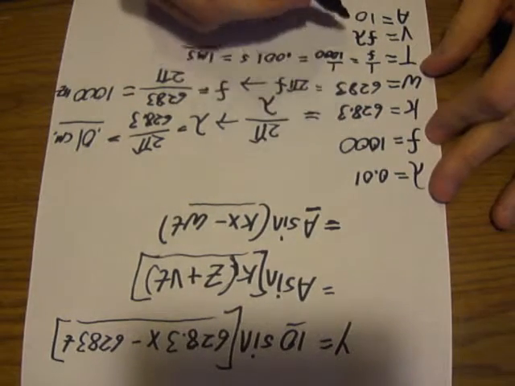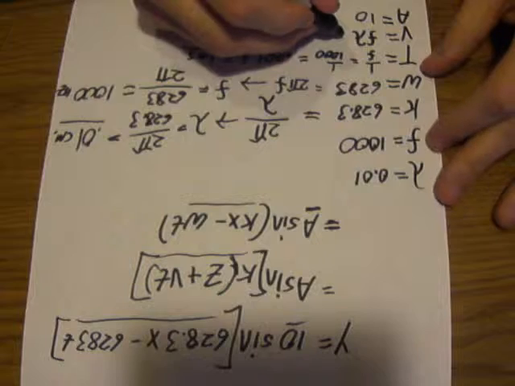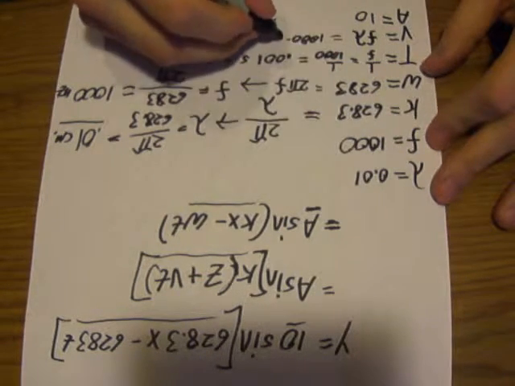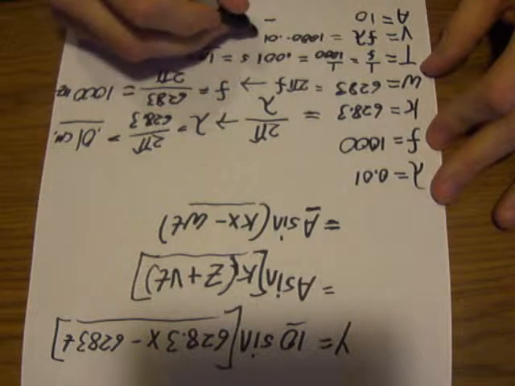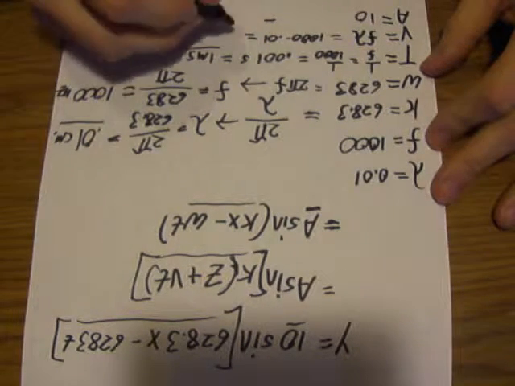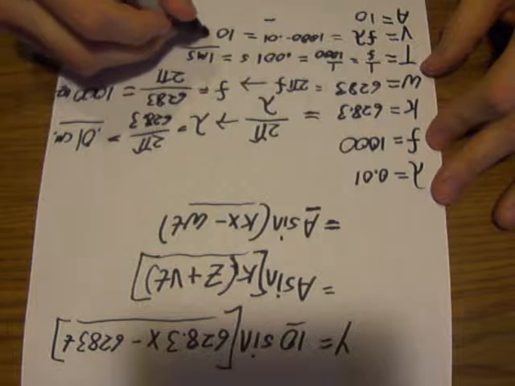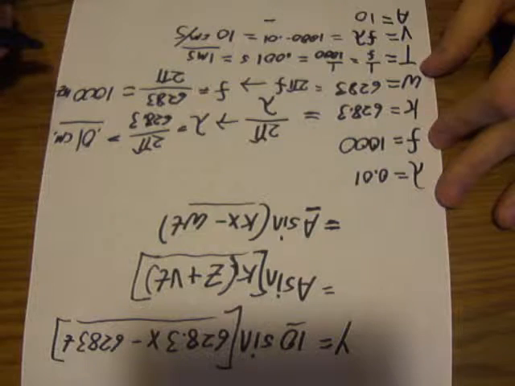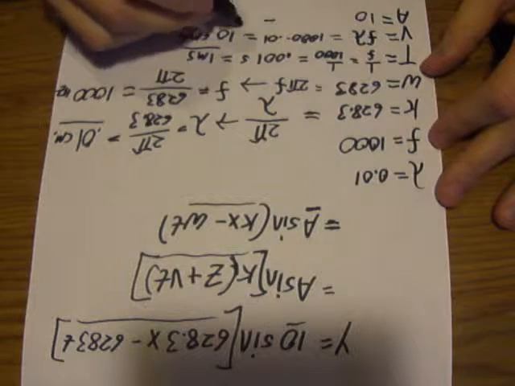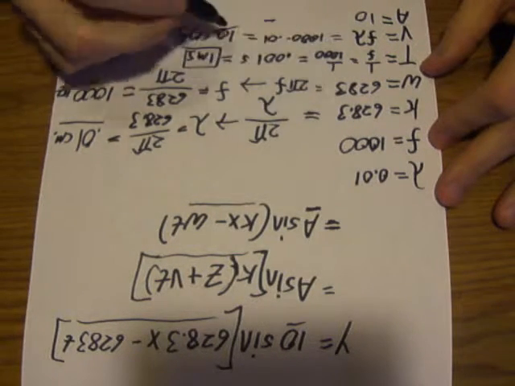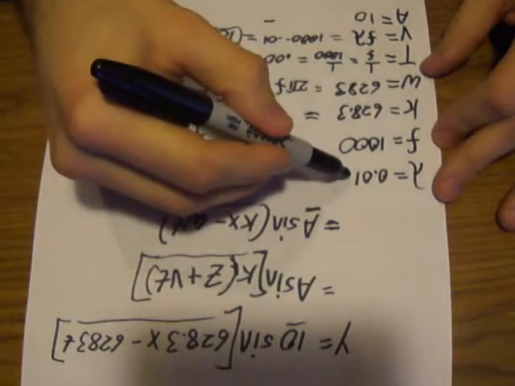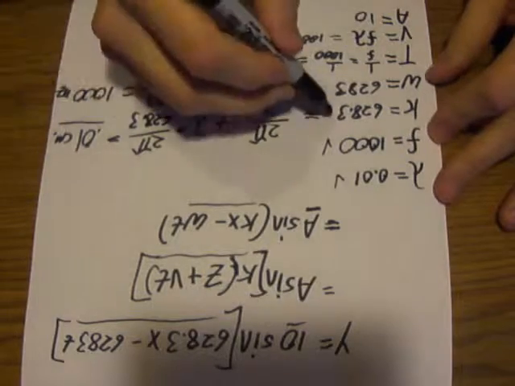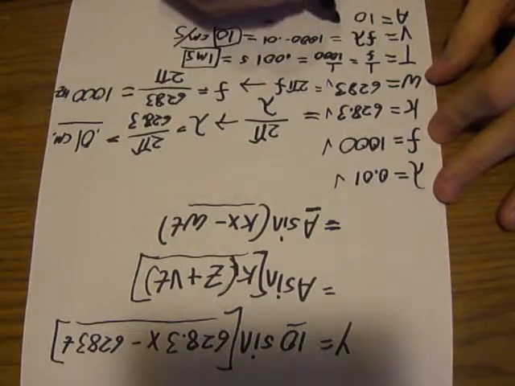We know f and lambda already. f is 1,000 and lambda is 0.01, which leaves us with a speed of 10, and the unit for this is centimeters per second. So that's it. These are your answers for the period and velocity, and here are your other answers for the other variables.